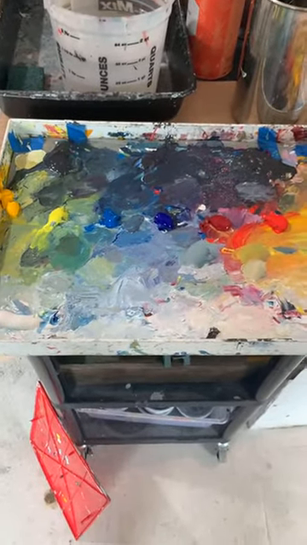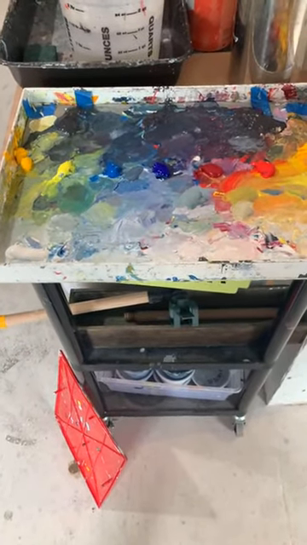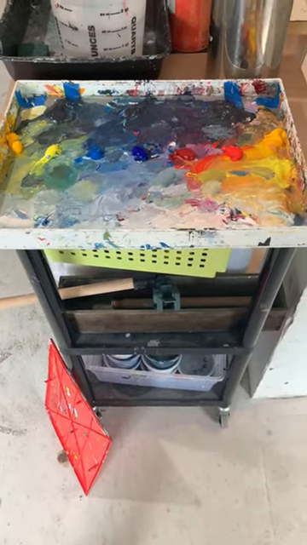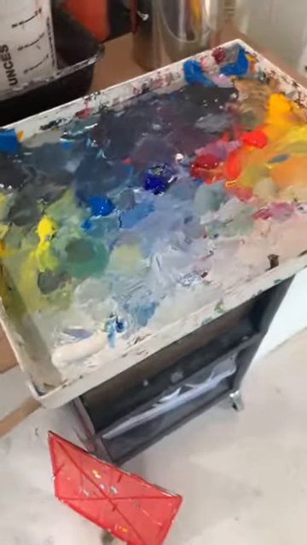And I'll use that mud color at times to darken a color, or to tie the palette together, or to get to some interesting grays. But again, I'm really just trying to keep things as simple as possible.